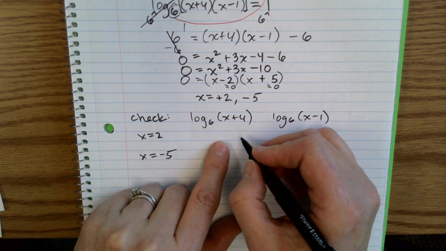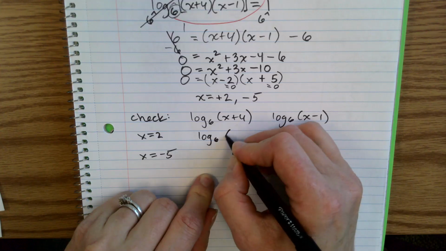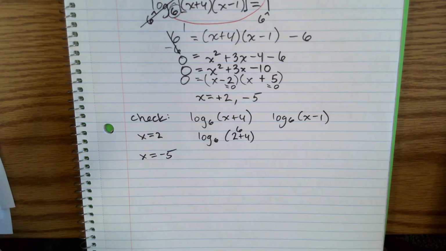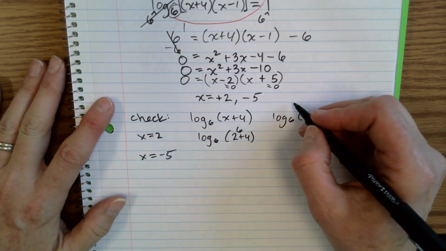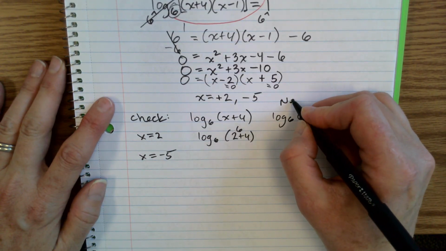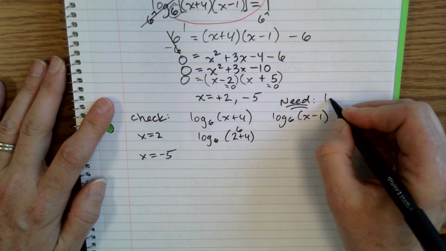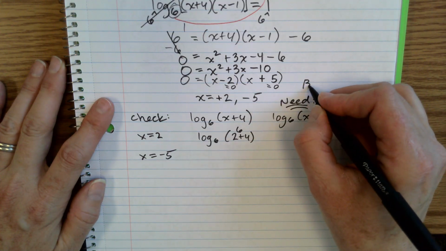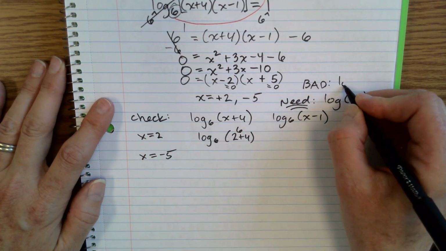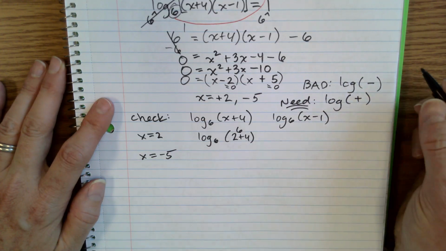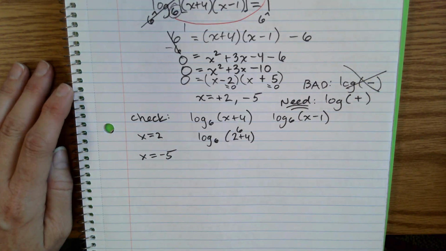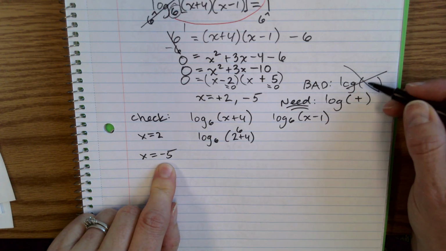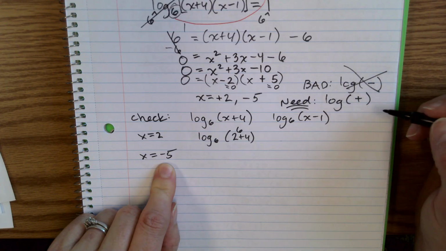Plug 2 into this first one, and I get log base 6 of 2 plus 4. That's a log base 6 of 6. That's not breaking any rules. What breaks rules? You need the log of a positive number. Bad would be log of a negative number. We don't want logs of negatives. Now that doesn't mean you can't plug in a negative. It means when you evaluate what's in parentheses, it can't end up being negative. It needs to be positive.